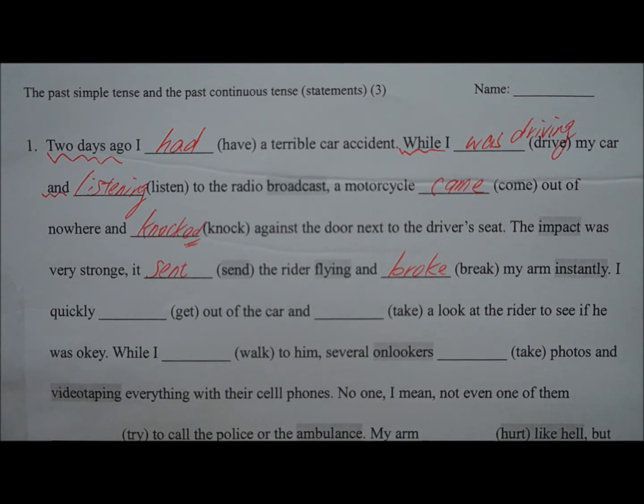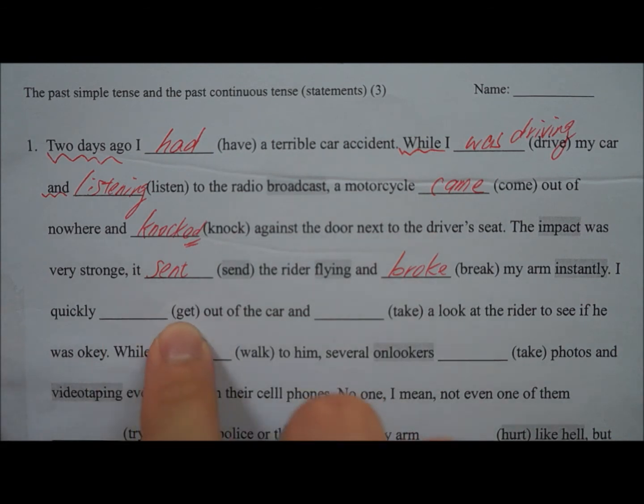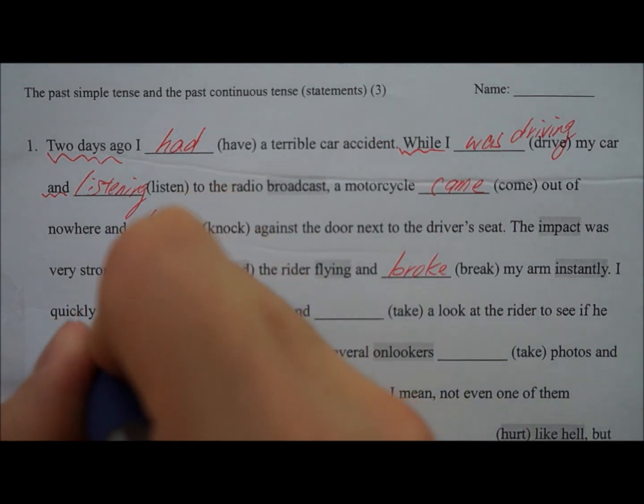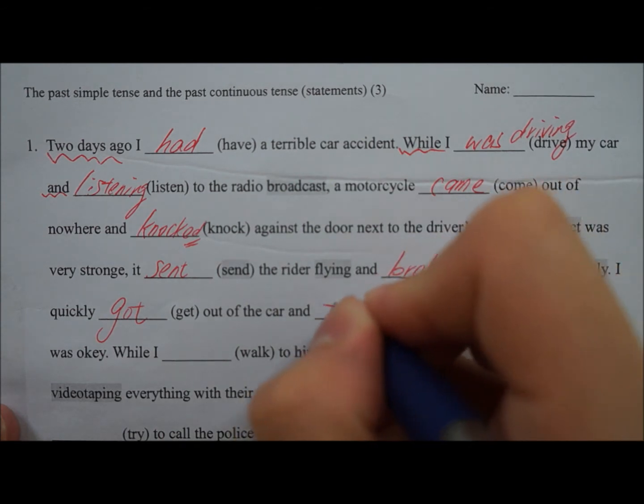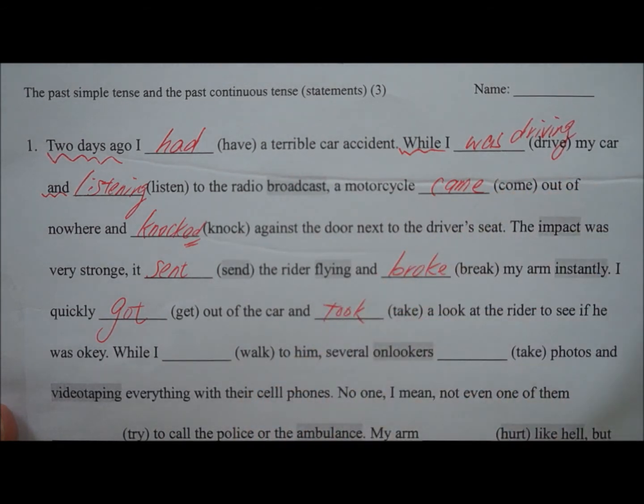I quickly out of the car and at the rider to see if he was okay. You can see that both actions are not continuous actions. These are just things that happened in the past, so we use the past tense. The past tense of get is got, so I quickly got out of the car, and the past tense of take is took, and took a look at the rider to see if he was okay.